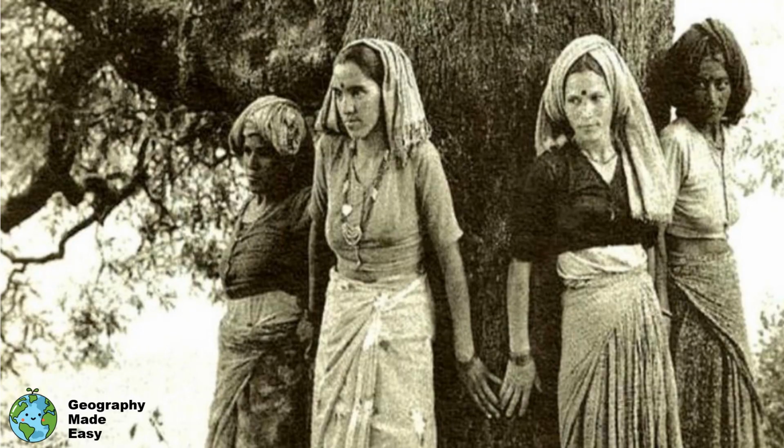This is the photo of the tree hugging movement, where the women of the village have come out and are hugging the tree and calling it their own. Very old trees need to be protected from being cut down. It's important that we understand how important forests are for the communities living in these fragile environments.